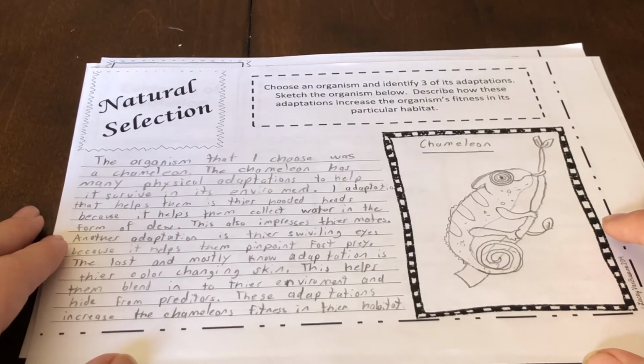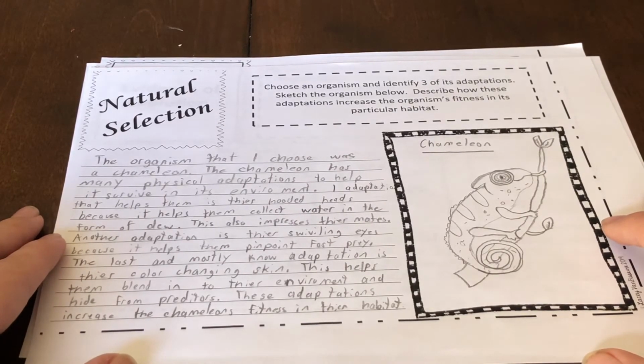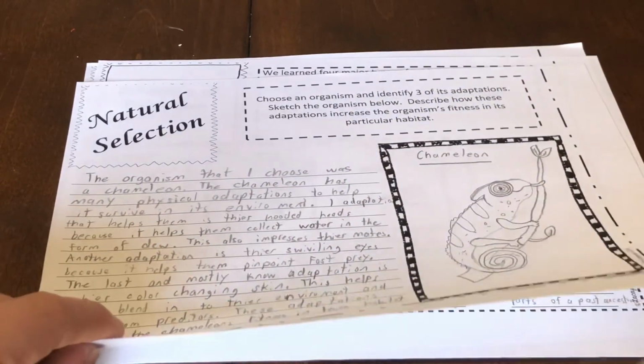The last and most known adaptation is their color-changing skin. This helps them blend into their environment and hide from predators. These adaptations increase the chameleon's fitness in their habitat.